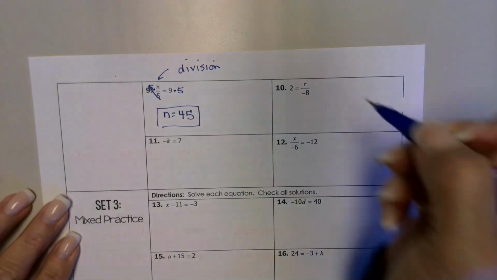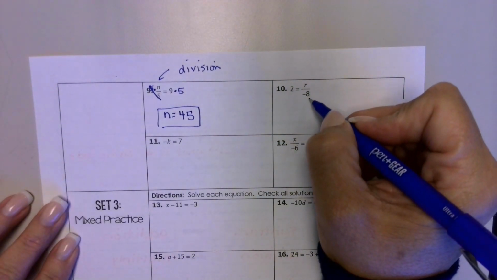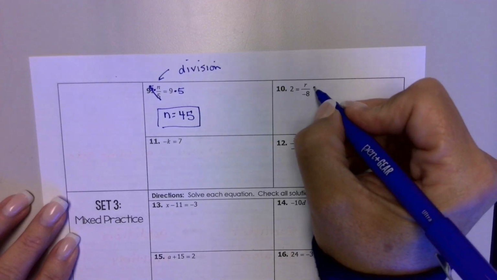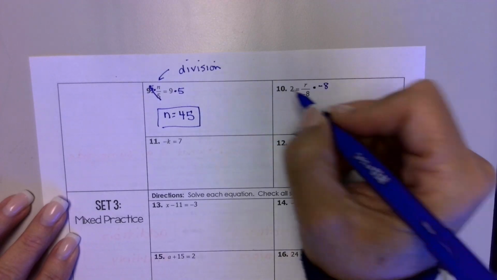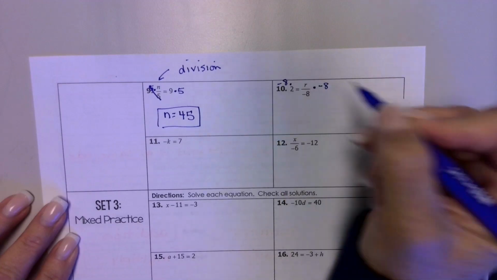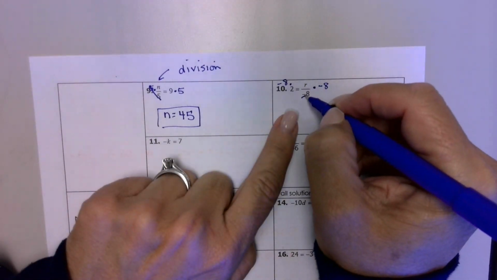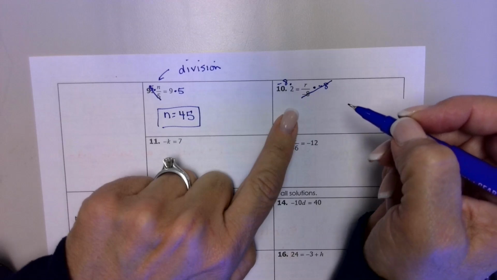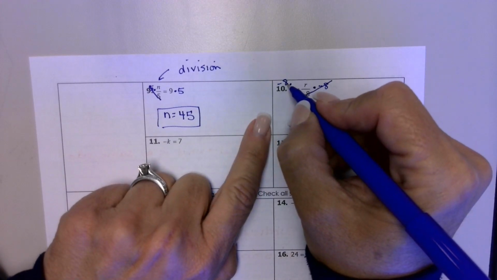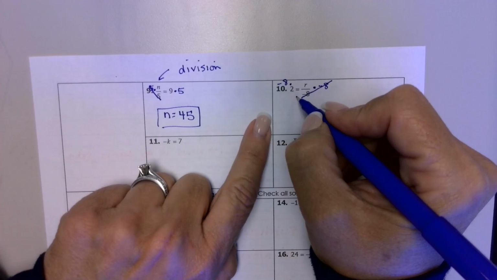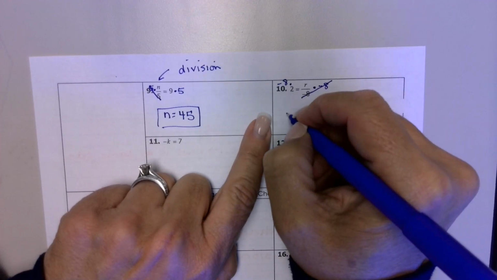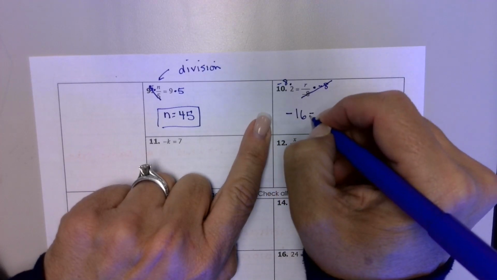Okay, so same thing over here. I'm dividing my variable by a negative 8. So I have to multiply this side by negative 8, and I multiply this side by negative 8. Okay, so negative 8 divided by negative 8 is 1. So on this side I have a negative times a positive. So a negative times a positive is a negative 16, and that equals r.